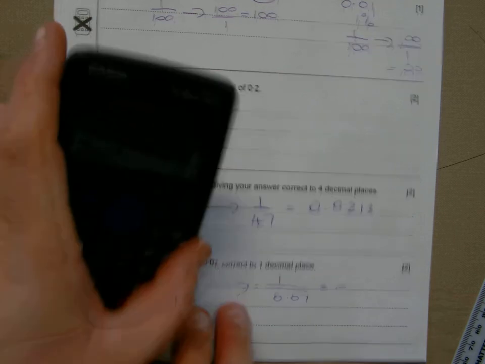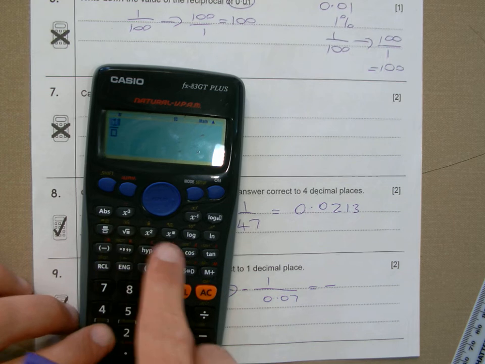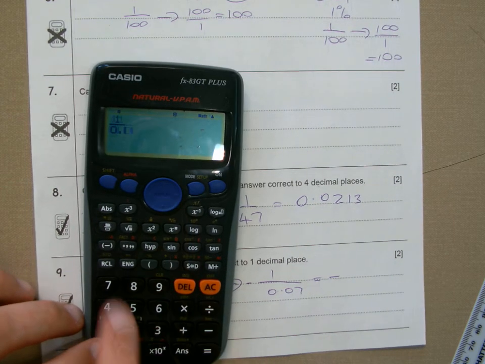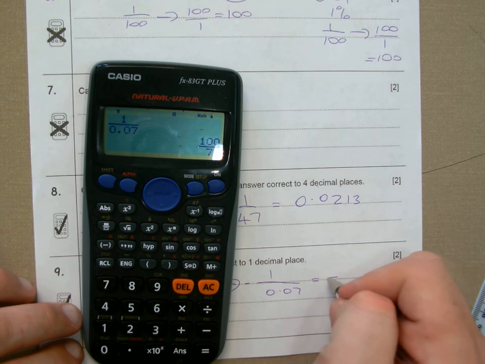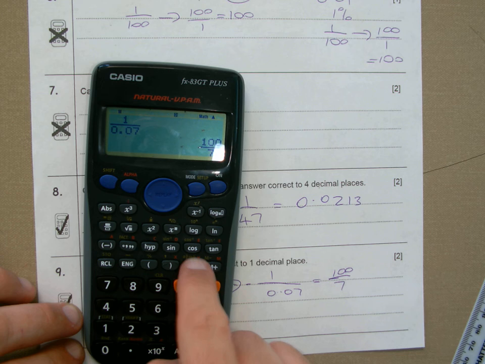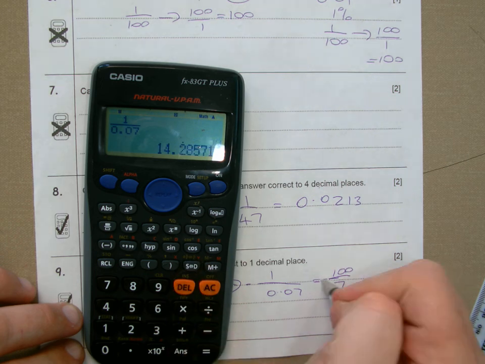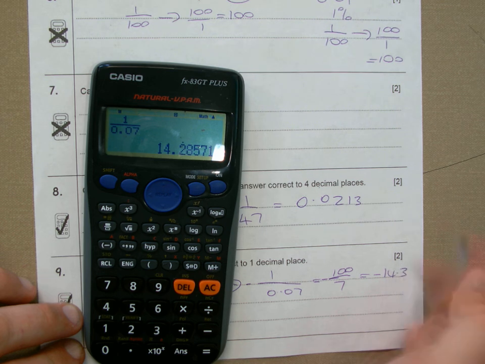So if I do that on the calculator, I know there's going to be a minus. I don't even need to write minus in, but I'll put 1 over 0.07, and I get out my answer there. So you can write it as a fraction if you want, but then it does say to 1 decimal place, doesn't it? And it's minus, of course. So we get minus 14.3 when we round that there.